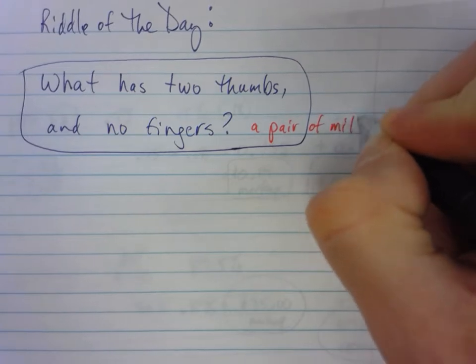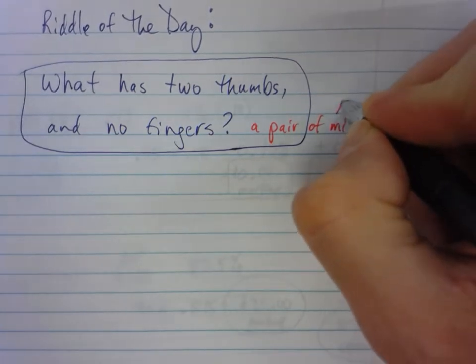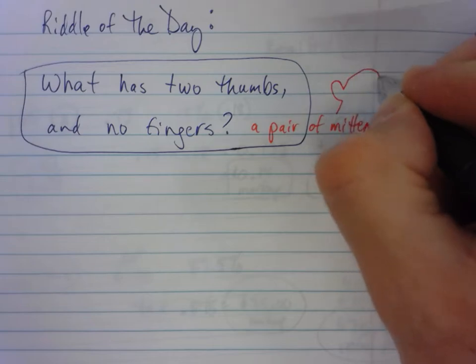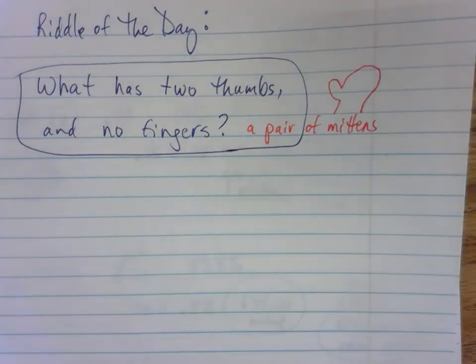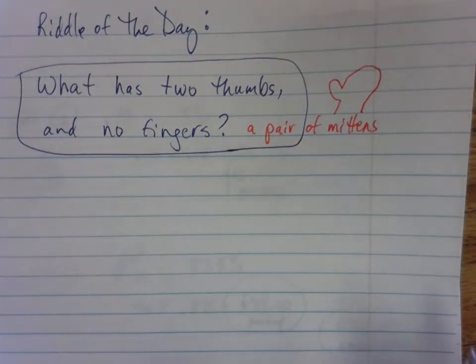If you think about mittens, of course, they kind of look like this. You got your place for your thumb, and then you kind of put your hand in there. So if you got a pair of those, that means you got 2 thumbs and no fingers.